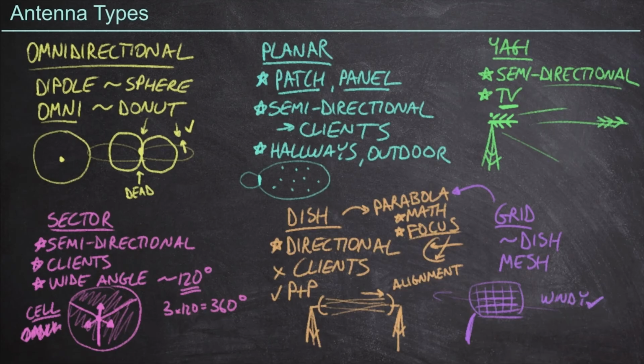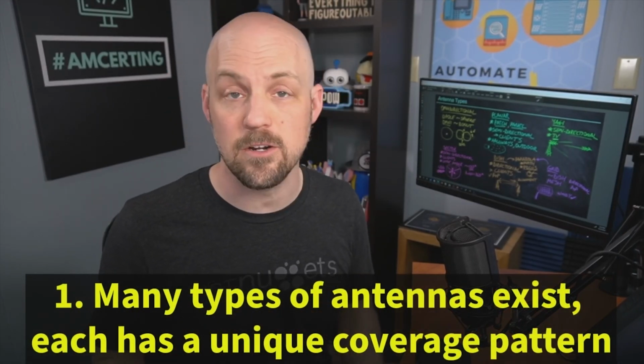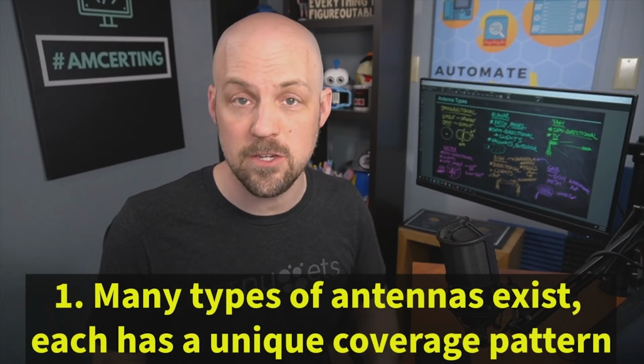But again, because it's similar to a dish antenna and it's using the parabola concept, this will be a directional antenna, and we should only be using it primarily for point-to-point links, and we wouldn't be using that for client connectivity. So as we can see, there's a lot of different types of antennas, and each one is going to have a unique pattern that it uses for the propagation of signal.